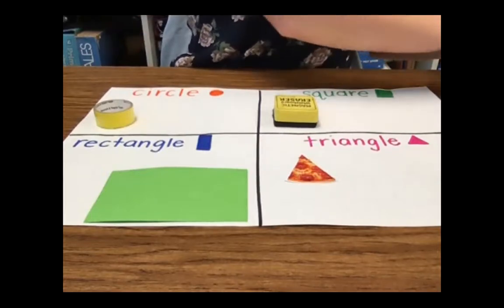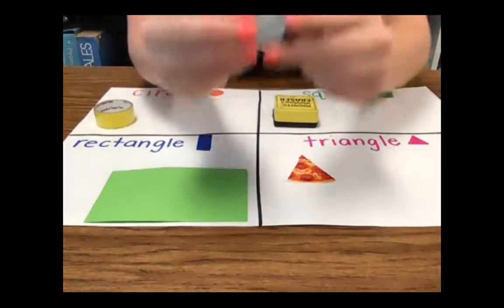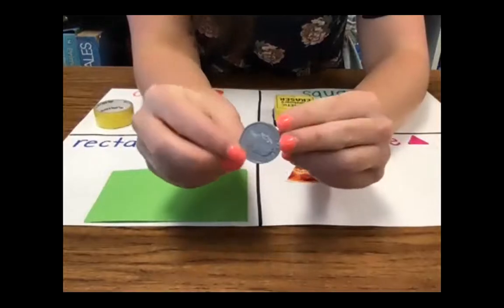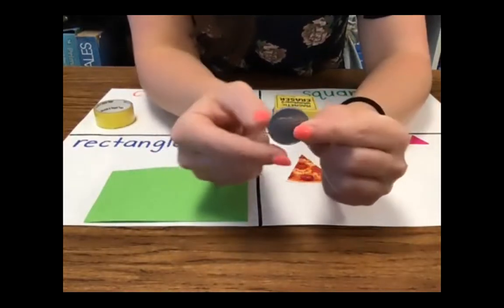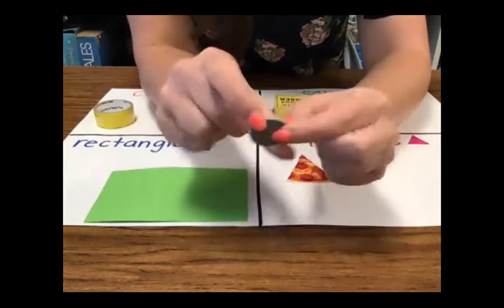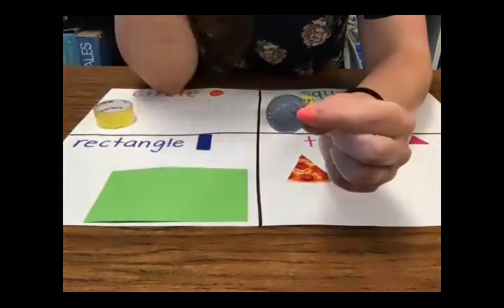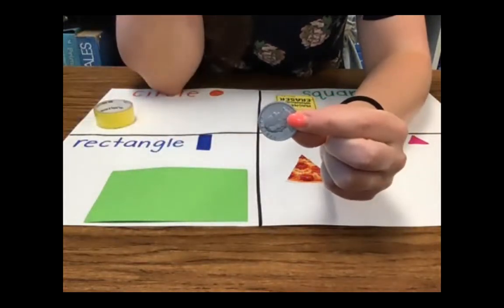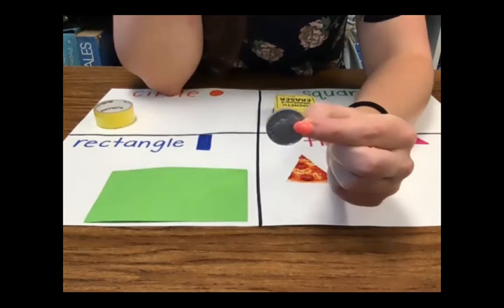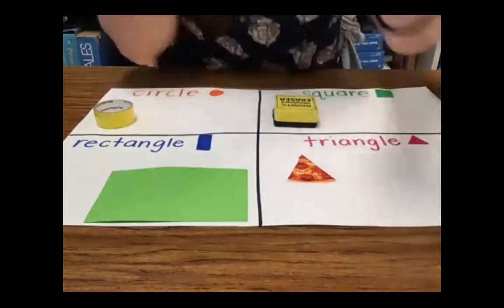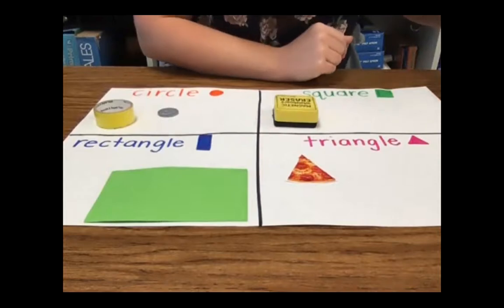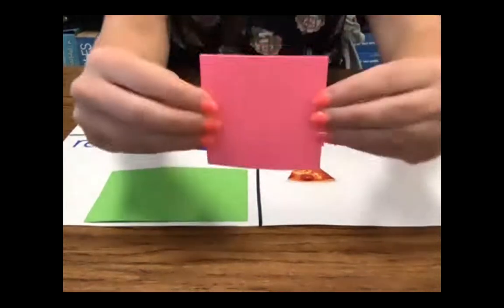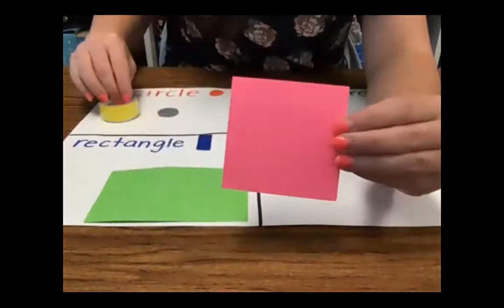What about, ooh, I have a quarter. How exciting. All right, do you see any straight sides or edges on this quarter? I do not. I only see one round edge or one curved edge. So that means this quarter is a circle. Good job, kindergarten.